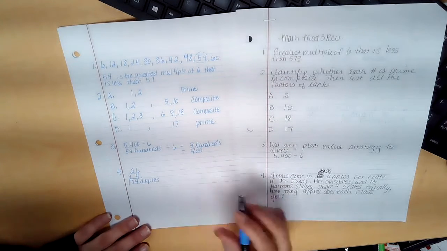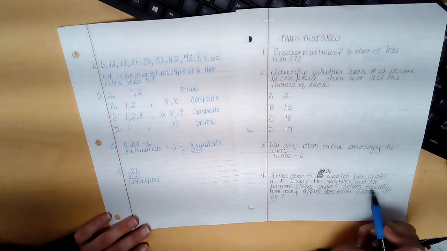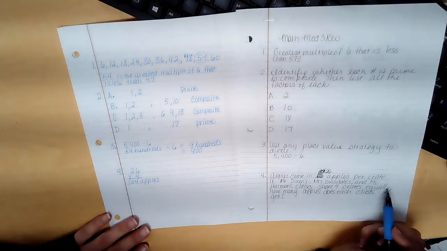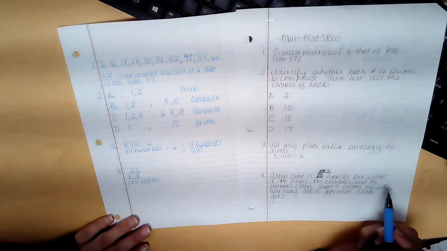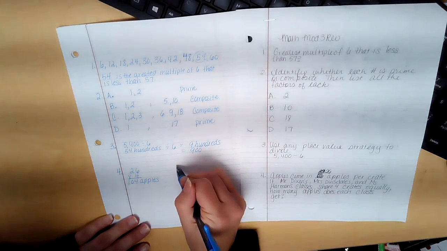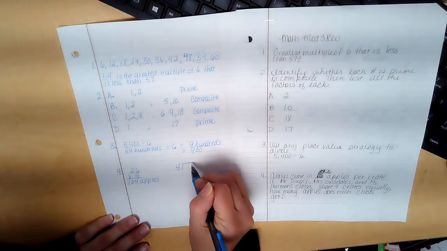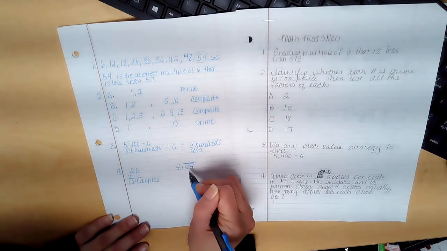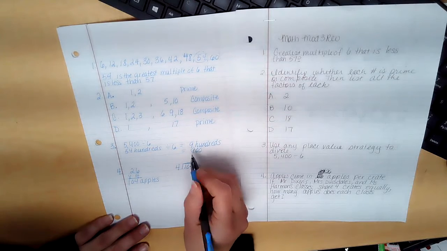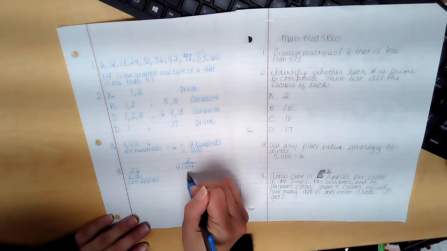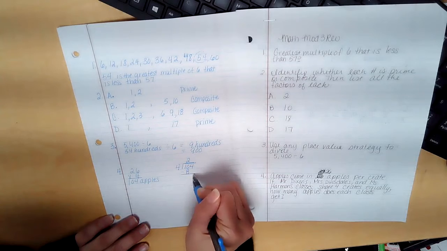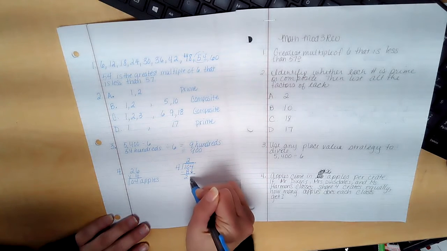Okay, and then you have to think, well, they want to share them equally. And how many classes are there? There's 4. So we're going to do division. So we're going to say 104 is our whole, and it's going to be divided by 4. We know 4 goes into 10 2 times. We can make 2 groups of 4, which is 8, with 2 left over.